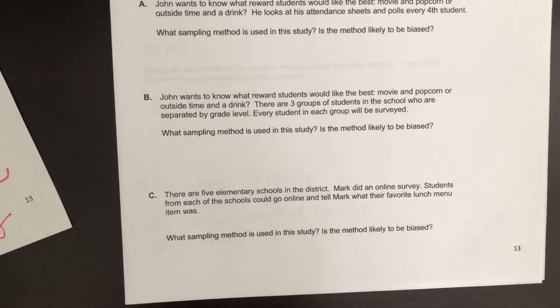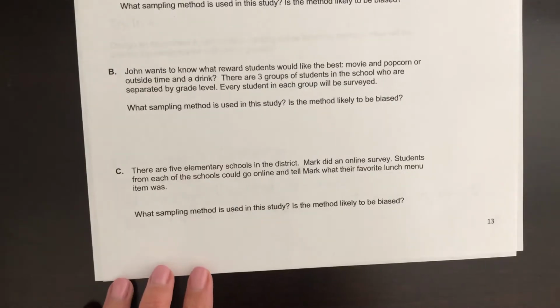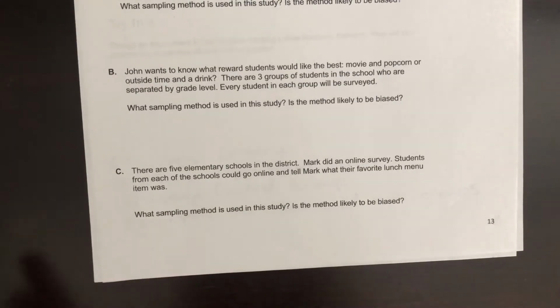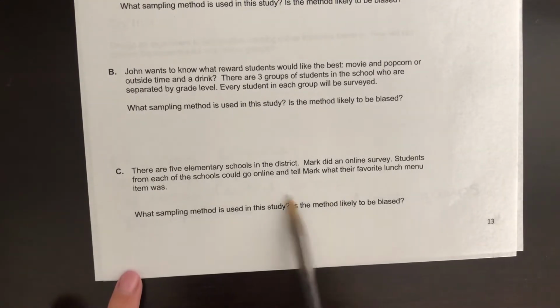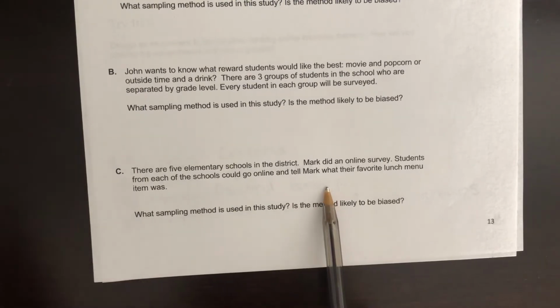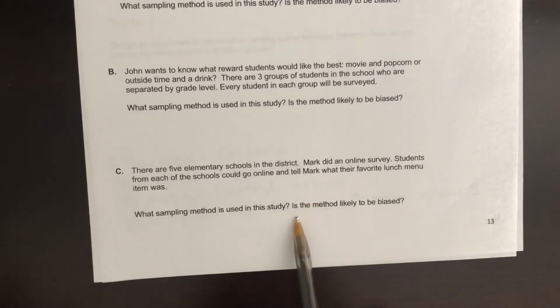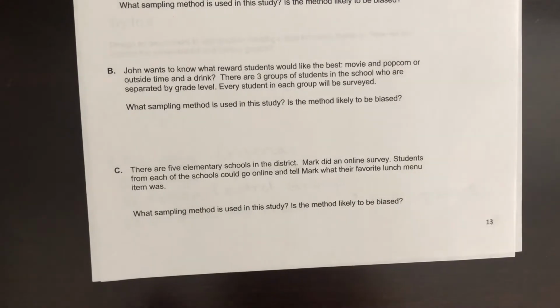And then lastly, C is self-selected because the subjects are volunteering there. And then, yes, that would be a bias because, remember, that's one of the two that are highly likely to be biased, the self-selected and the convenience. So, yes, that is likely to be biased there.